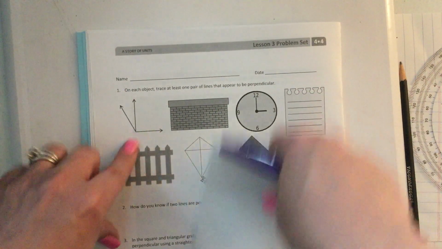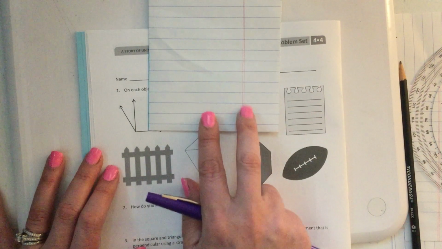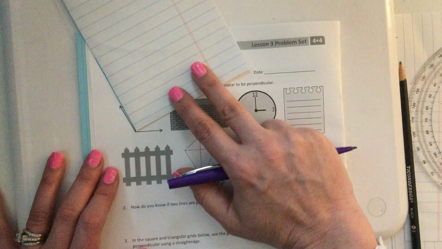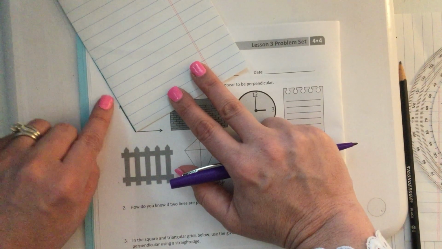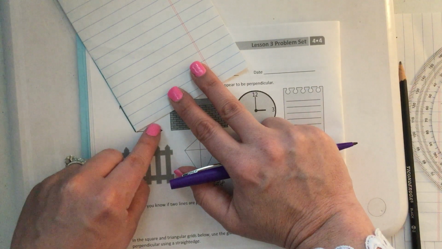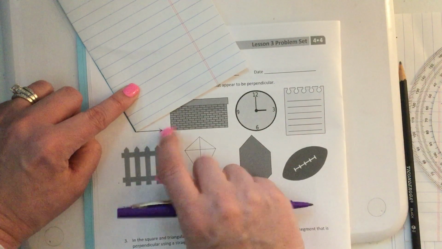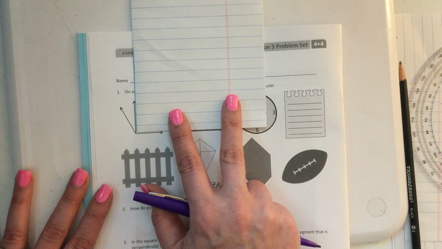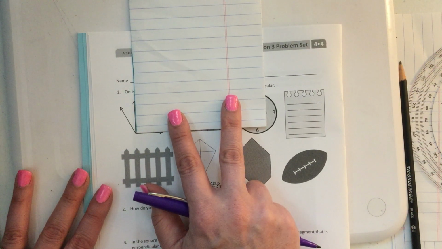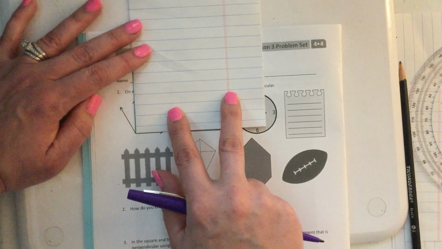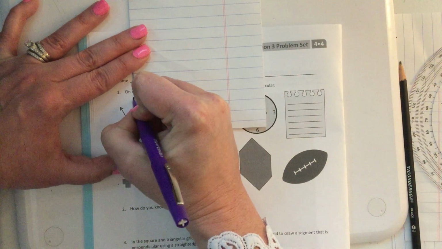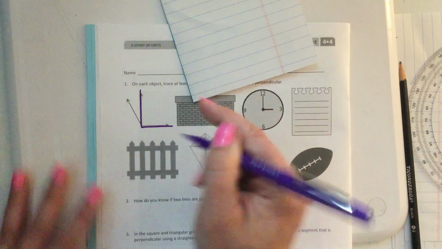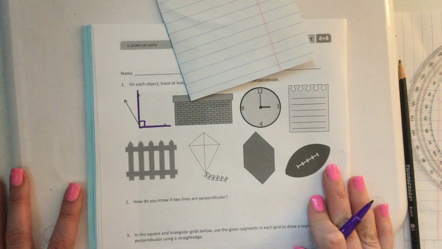So I'm going to look here, and I'm going to use my tool and see if I can find something that matches up perfectly. All right, so if I try to go to this one, do you see how it matches this line? But then there's a gap. See that gap right here? That shows me that it's not 90 degrees. So if I come back here and I can line it up, it is exactly 90 degrees. So I'm going to trace that with my pen or my pencil to show that it's 90 degrees. And then I can indicate it with that funny little square symbol.